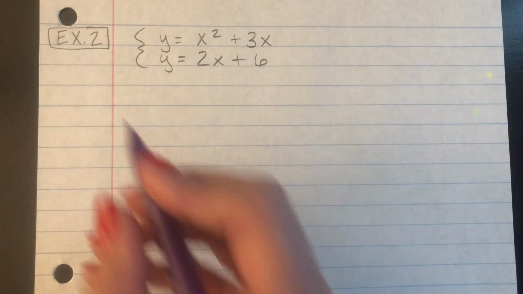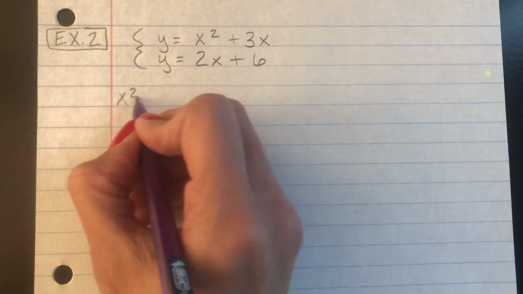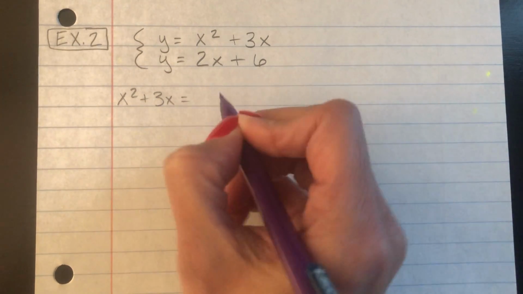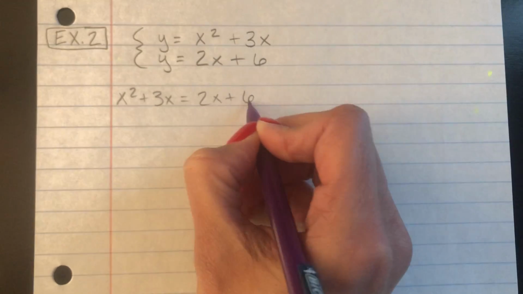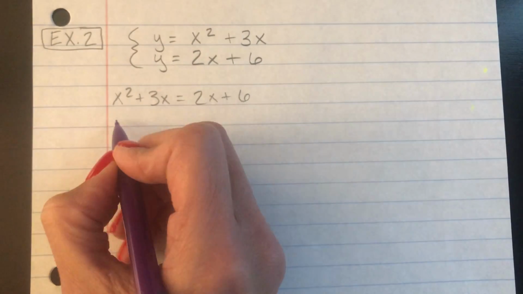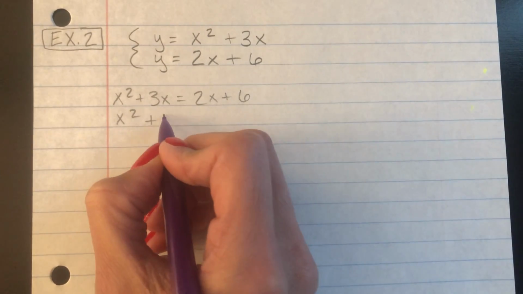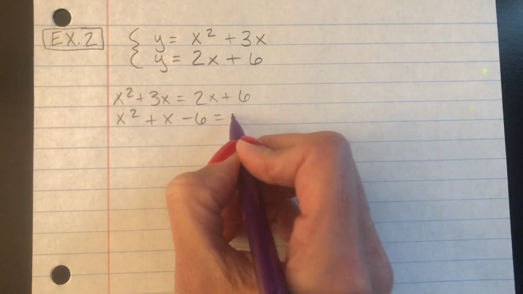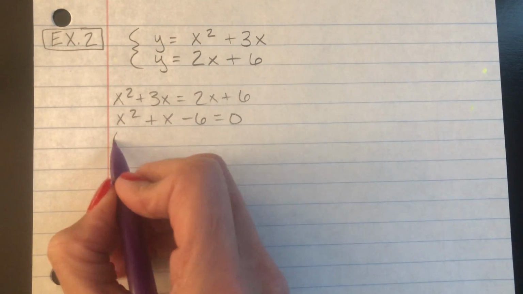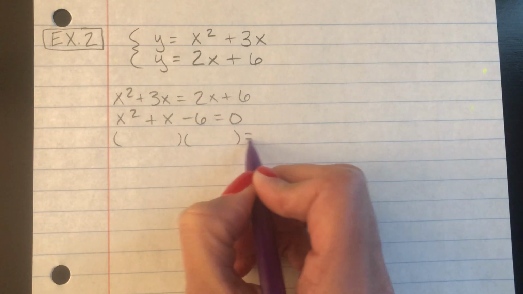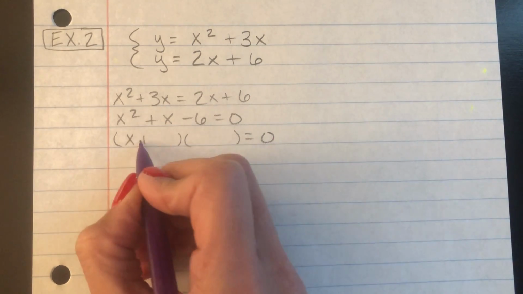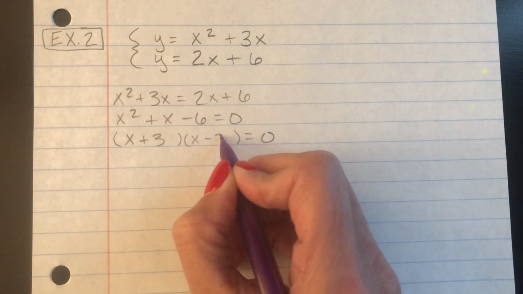So the first step is to set them equal to each other. And then you're going to get it equal to 0 and in standard form. And then you can either factor or you can use the quadratic formula. So here's the factoring method.